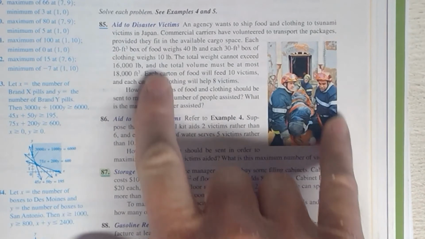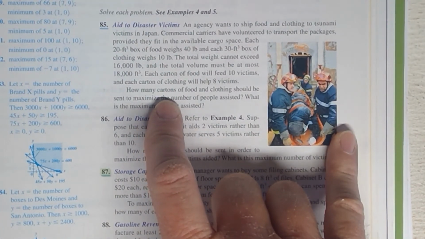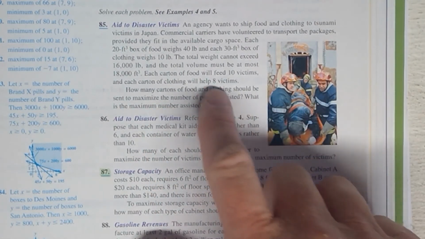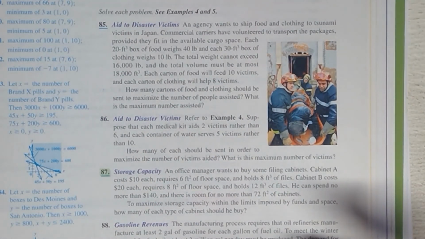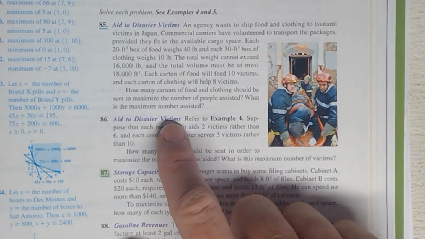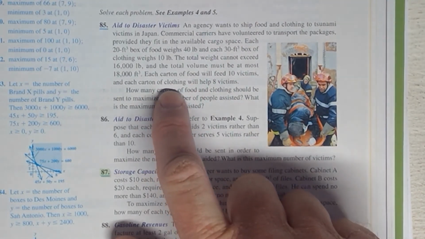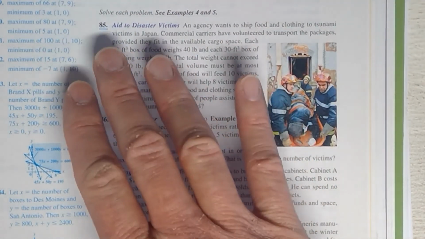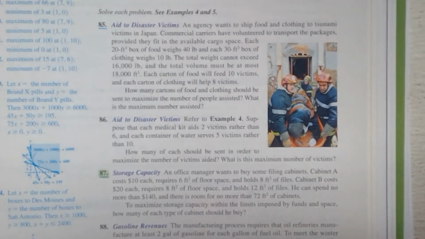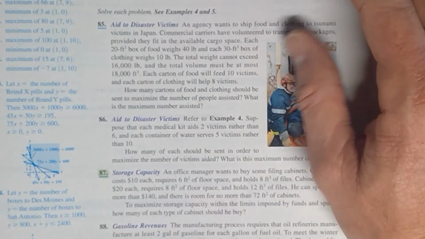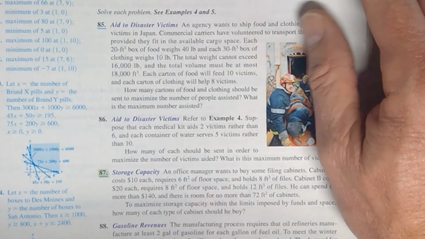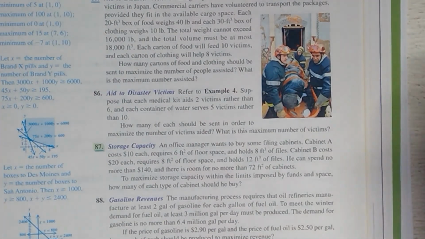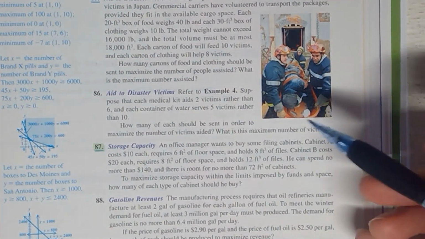You can see here number 85 is very similar to the kit and container problem that we did, number 3 in the worksheet. Where instead of having kits and containers to help out disaster victims, you're going to have cartons of food and cartons of clothing. Very similar problem, where it gives you the volume and the weight of each of the different things, the cartons of food and the cartons of clothing. Number 87 is a little bit different. It looks the same, but it's not. But it's still not way different.